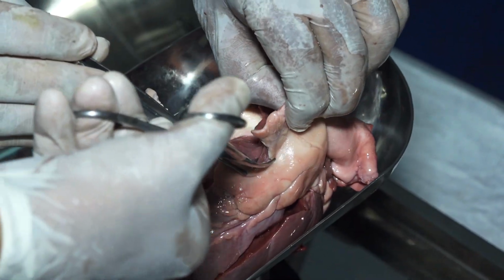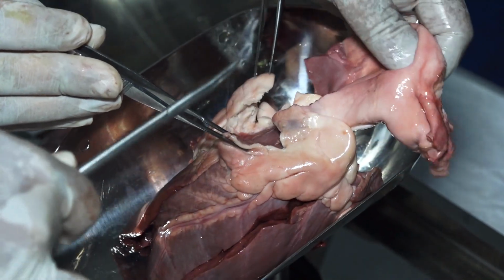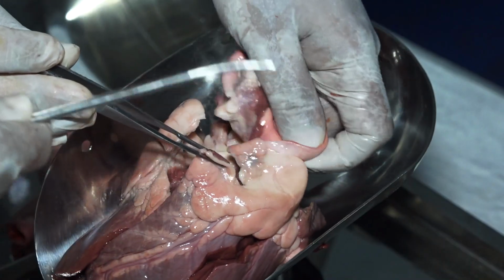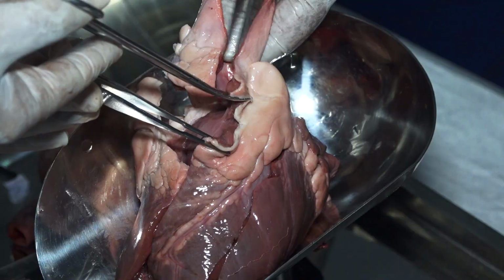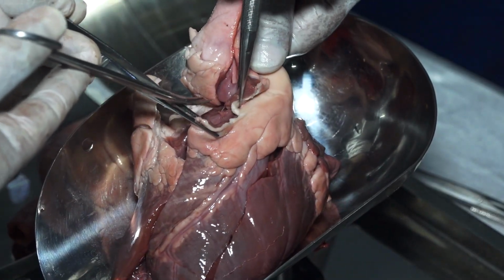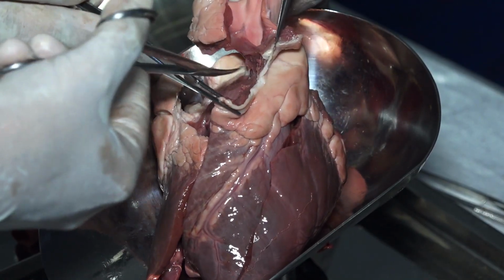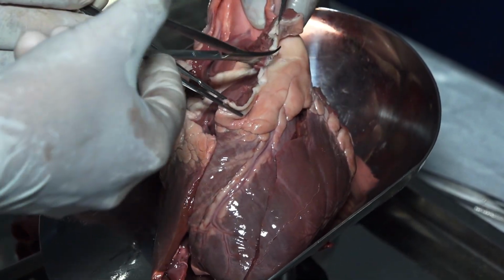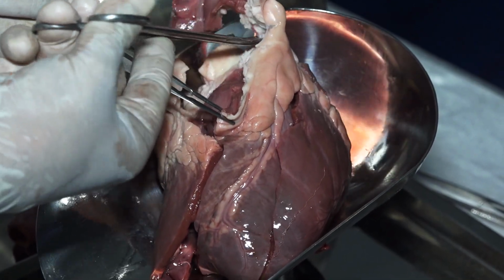So here, when you harvest the pulmonary annulus onto the left side, you should not cut the coronaries. Since it's frozen, it's a bit different.